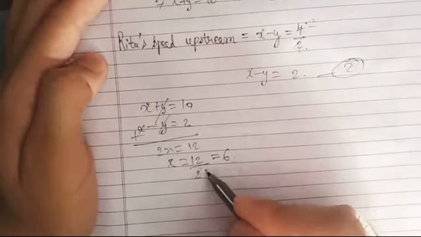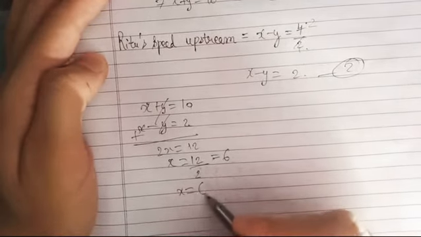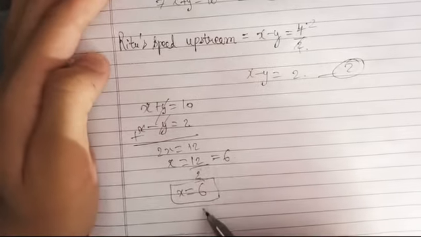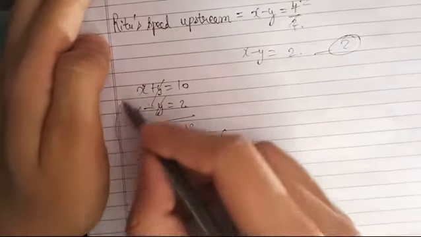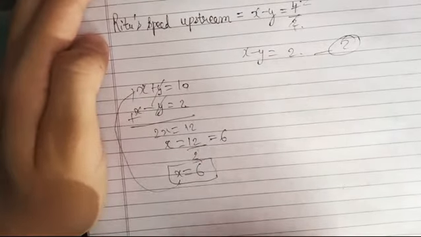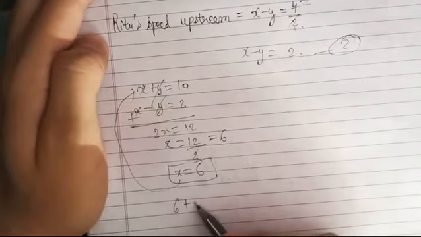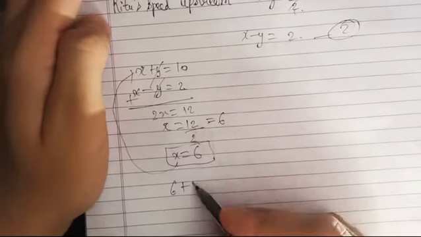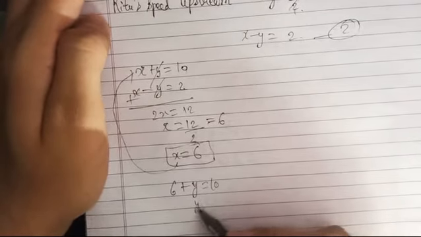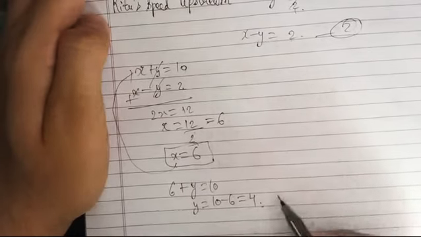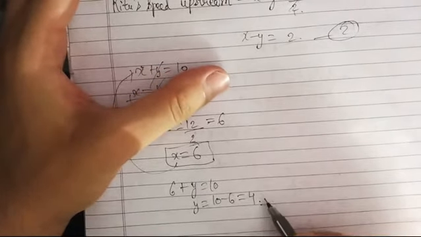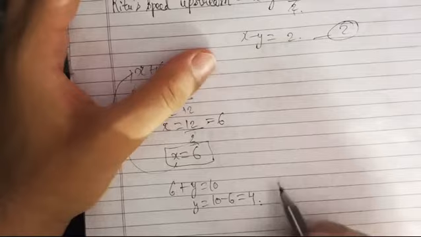Since x is 6, we can easily calculate y. This value we will put in equation number 1. So 6 plus y is equal to 10. So y is equal to 10 minus 6, that is 4. So y is equal to 4 and x is equal to 6.